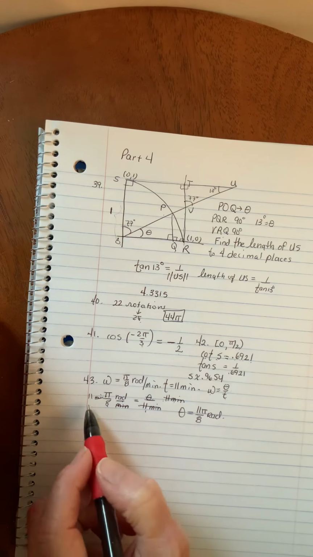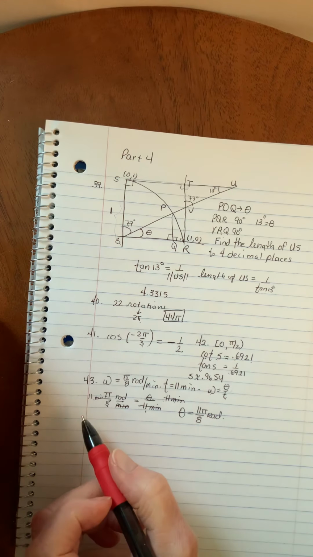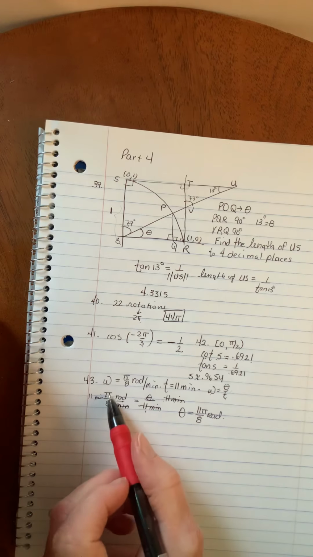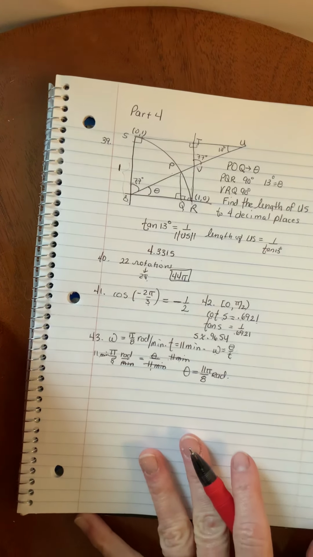I multiply both sides by 11 minutes. Cancels the minutes all the way through. Cancels the 11 here. So I get theta by itself. 11 pi over 8. That's in radians. So there's where we are with that one.